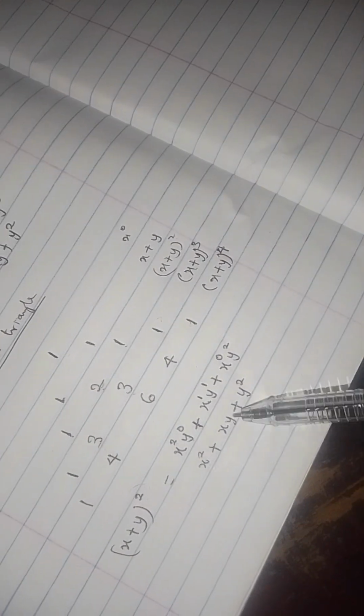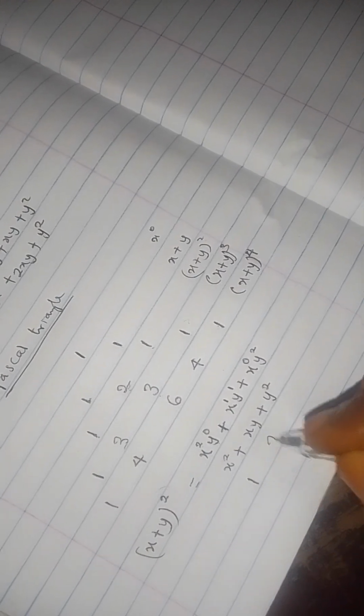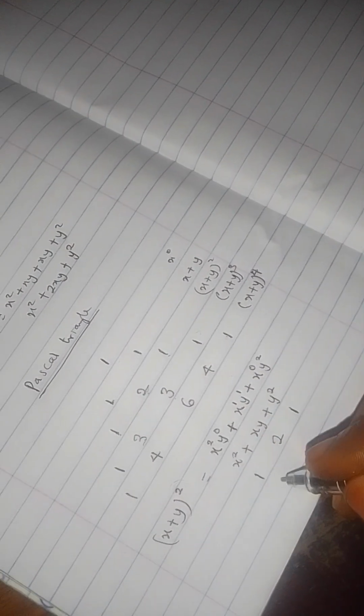Then I could just insert it here by saying this 1, this 2, and this also 1. Therefore, multiplying, x raised to the power 2 plus 2xy plus y raised to the power 2. Therefore, the expansion of x plus y raised to the power 2 is equal to x raised to the power 2 plus 2xy plus y raised to the power 2. That's a brief of Pascal's triangle.